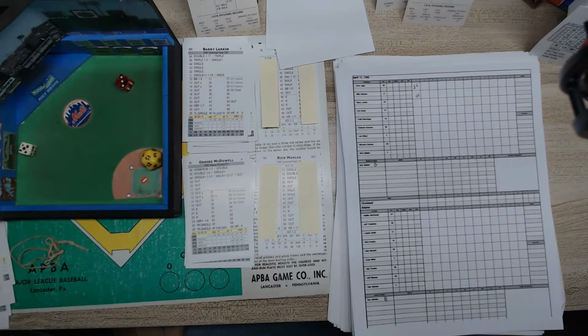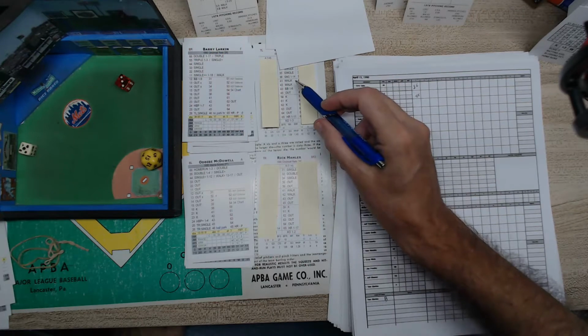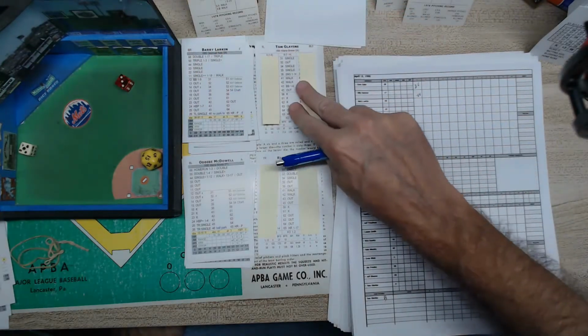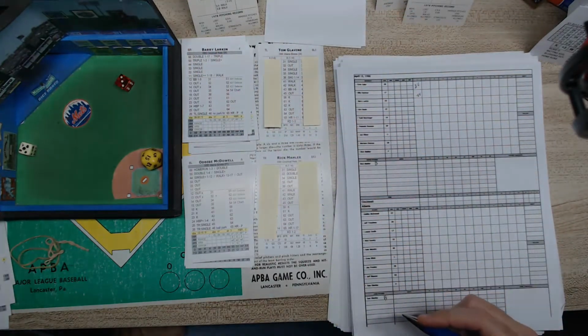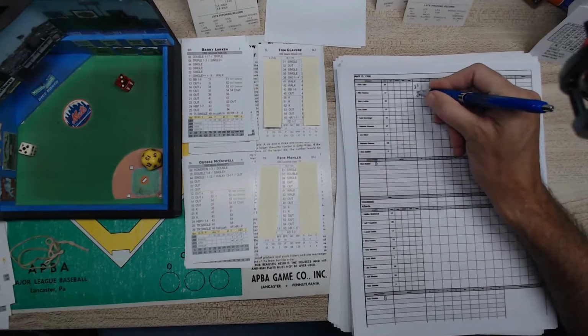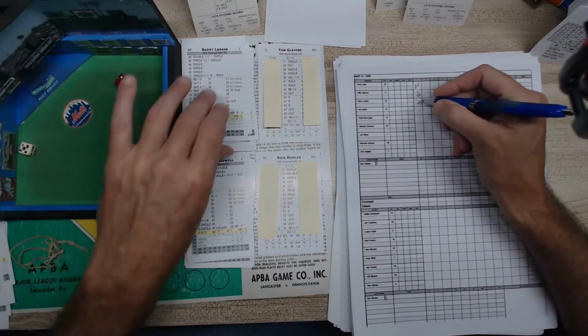And a 35. That's a base hit off the pitcher. Pitchers have a lot of hits off their cards, so that's going to be a single. And the runner will advance if the left fielder's arm is a W. Left fielder Lonnie Smith is an A arm, so he does not. So it's going to be first and second.